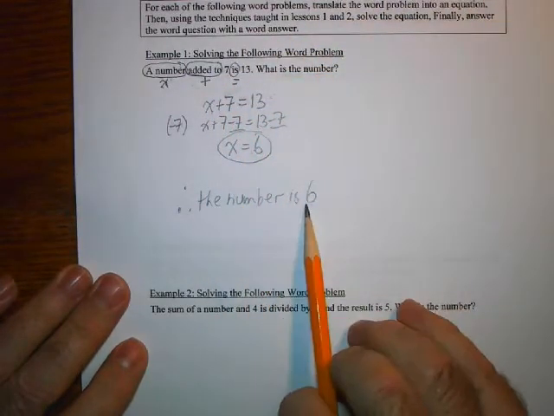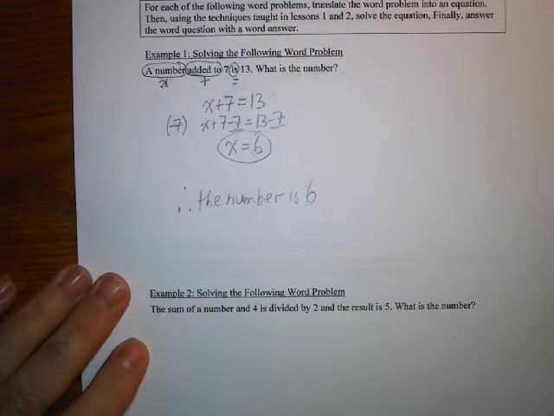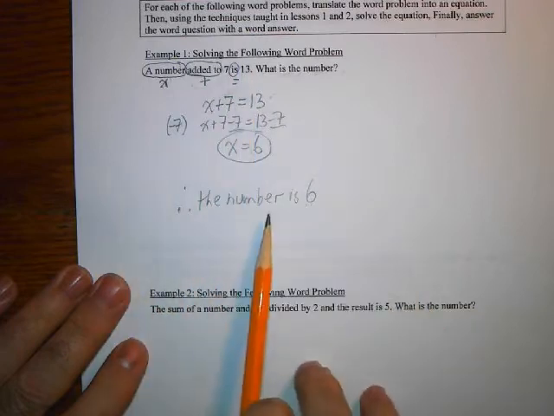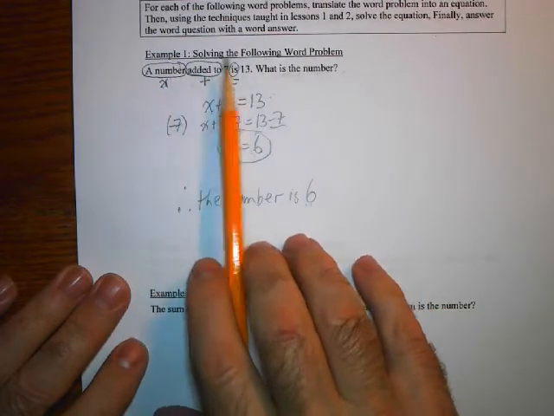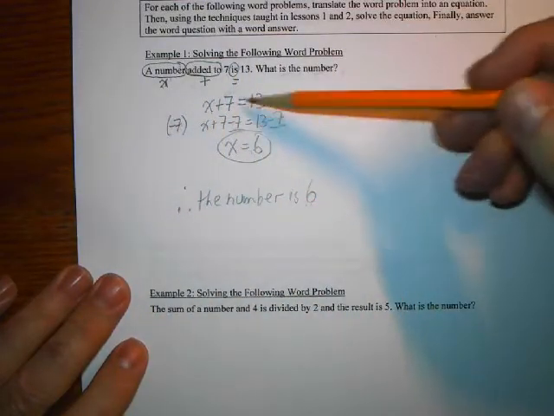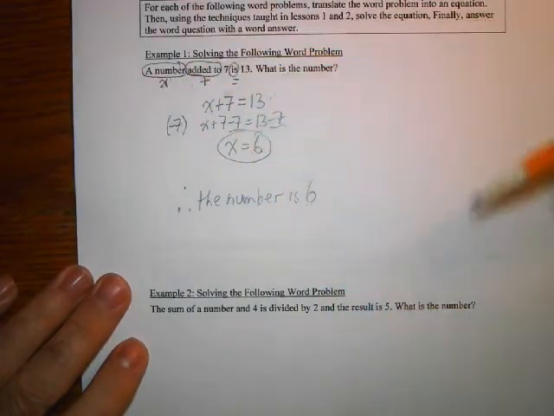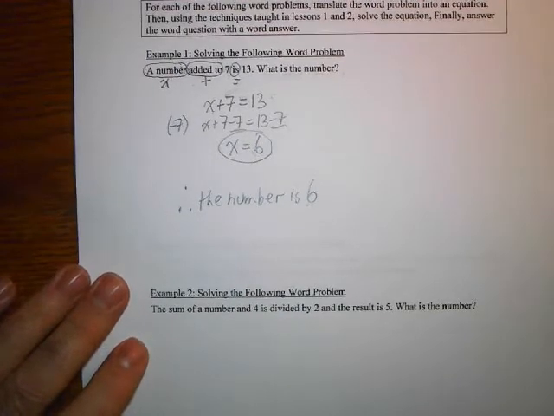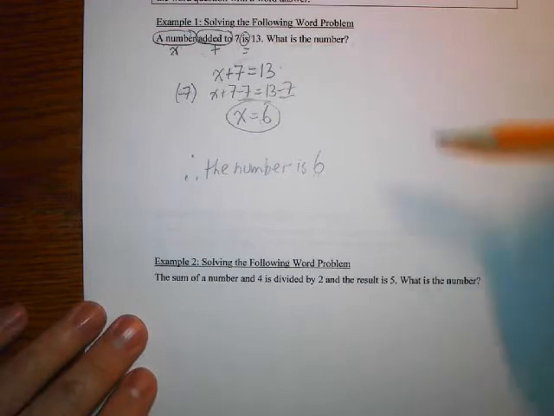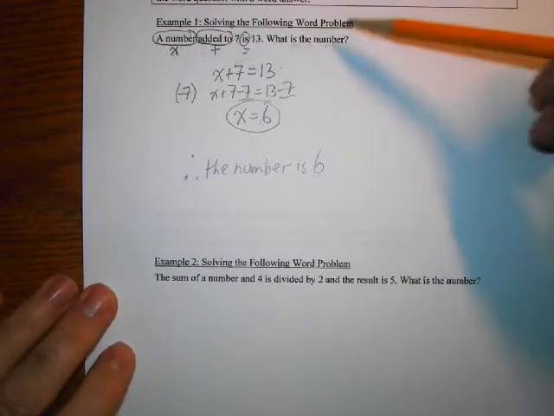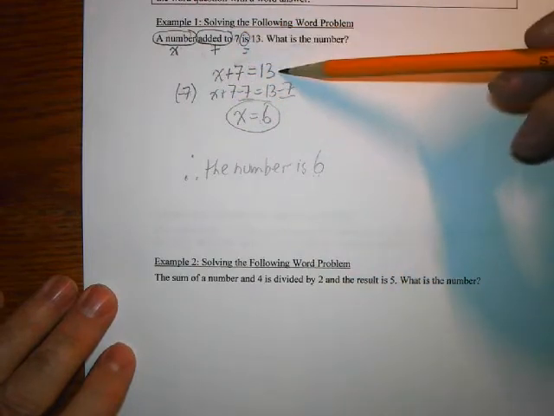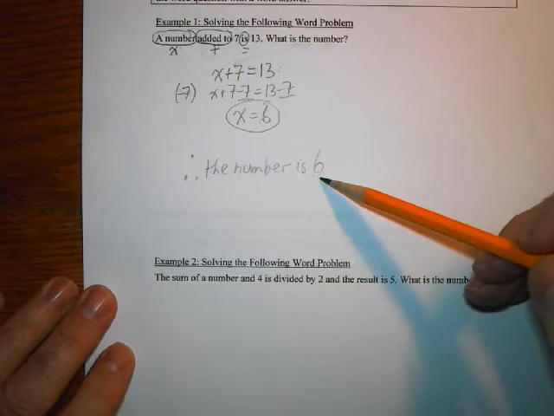So if you go back, read the word information, and then plug in your answer where you need to, and see if it makes sense. See if all the information given, the criteria given, matches your answer. For example, a number added to 7 is 13. So our number is 6. So 6 added to 7 is 13. That's true. So you can kind of go back and almost leave out your equation completely and just plug it back into the words that were given to see if it worked. Okay, so that's our first example. Hopefully that makes sense. Basically, the part that we're learning is taking this sentence here and creating this equation and then answering back with words.